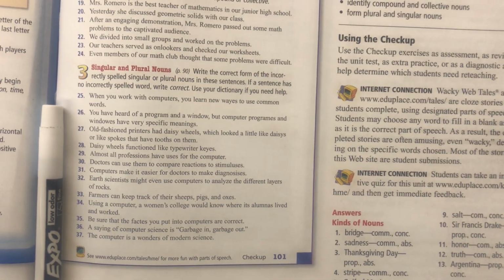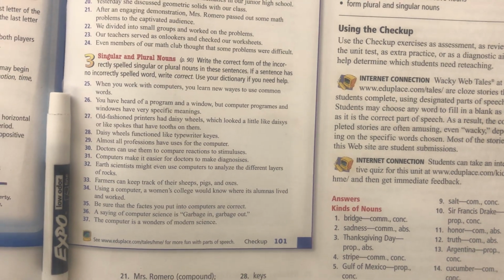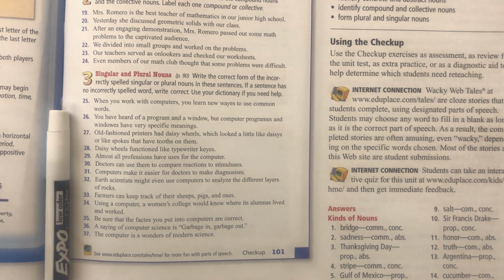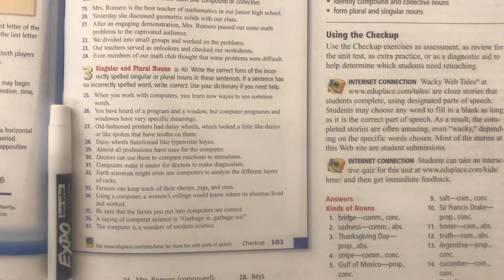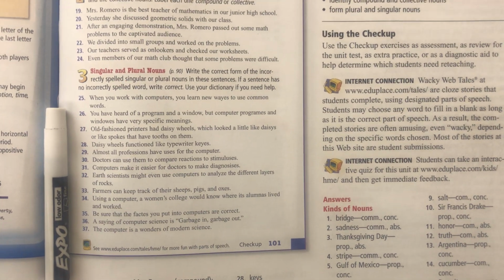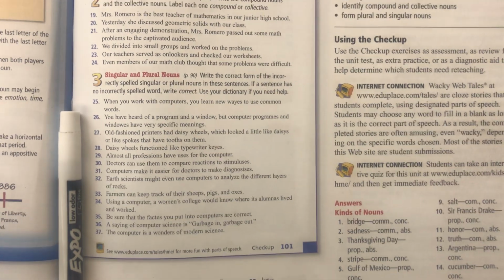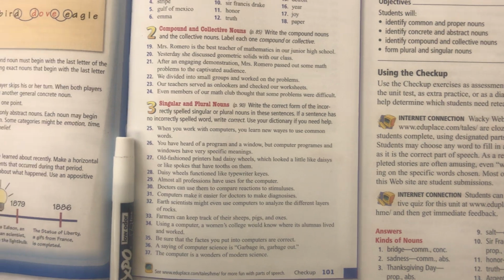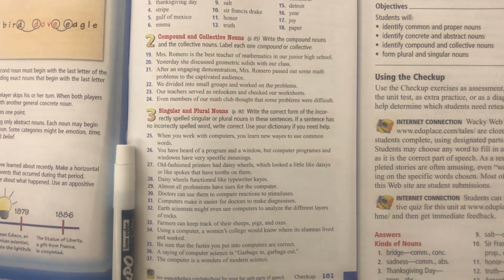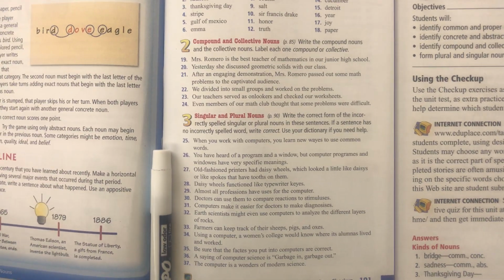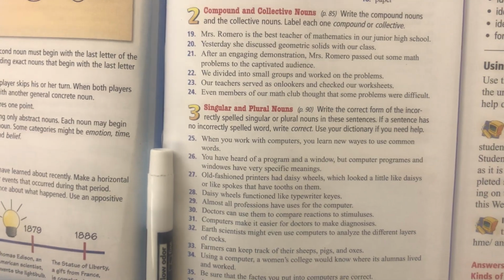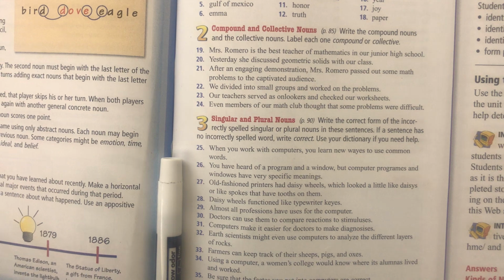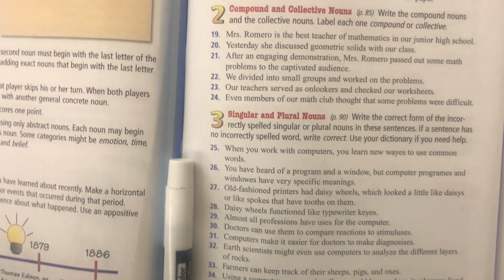So 25. When you work with computers, you learn new ways to use common words. So of course, they're wanting you to learn how to identify an incorrectly spelled word. Otherwise they would have just written out the word for you and then asked you to change it into the correct form. So for 25, we have ways. You should have identified that ways is spelled incorrectly.